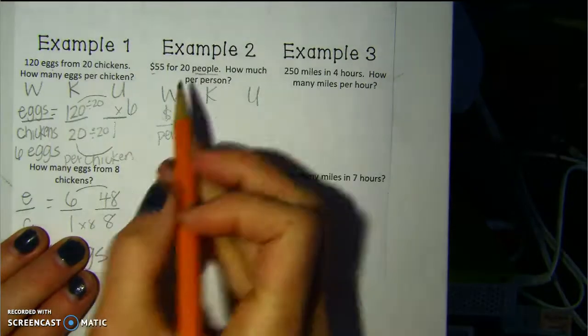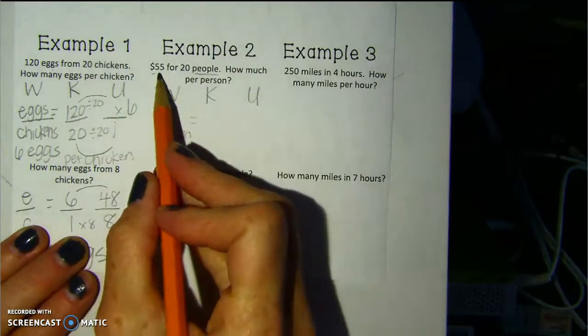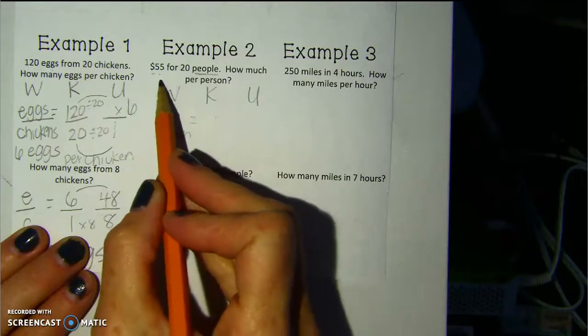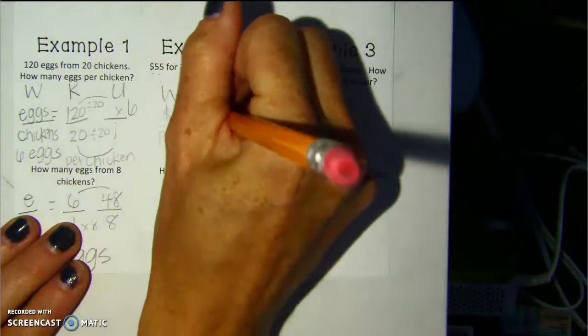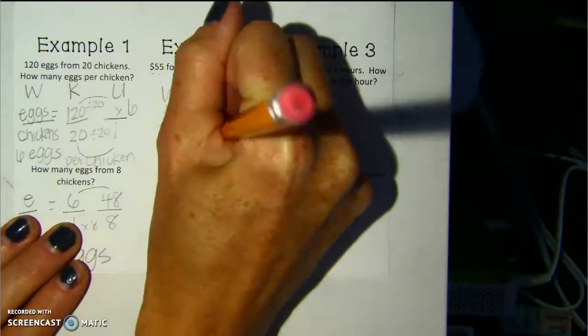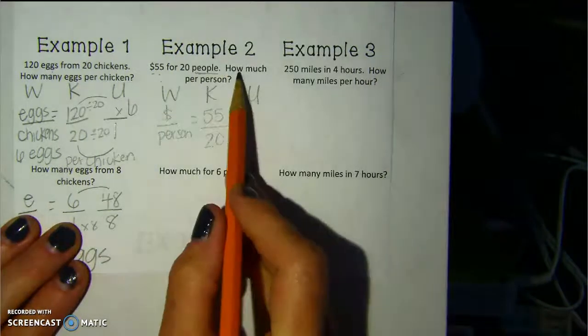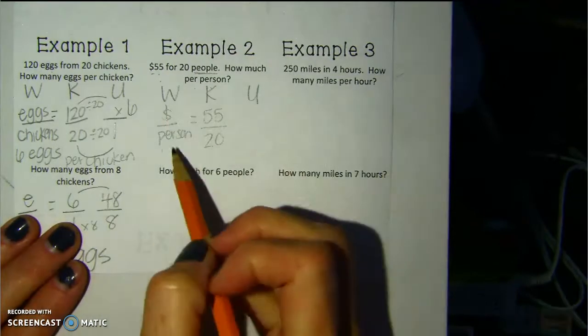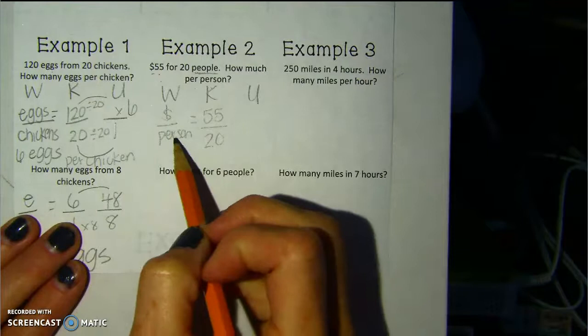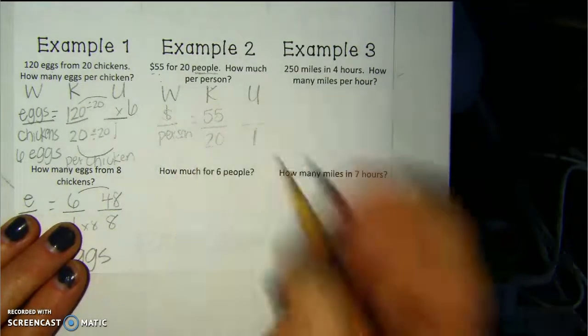Now, what does it tell us? How much does it cost for 20 people? $55. So that is our known ratio. $55 for 20 people. I want to know how much per person. So for every 1 person, where am I going to put that 1? As my numerator or denominator? Because we're looking at per 1 person, so my person is at my denominator.